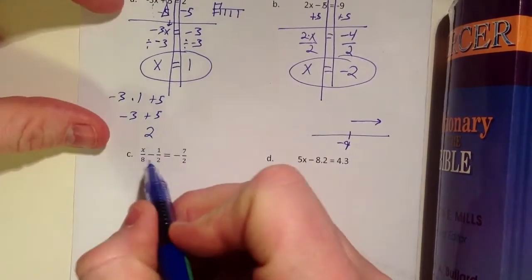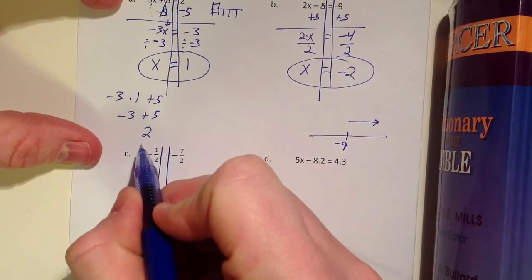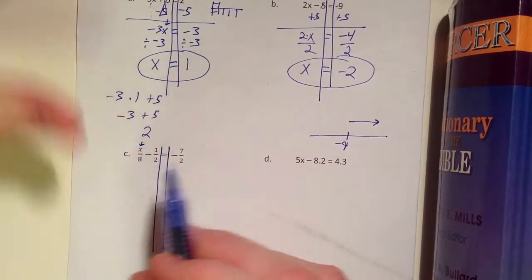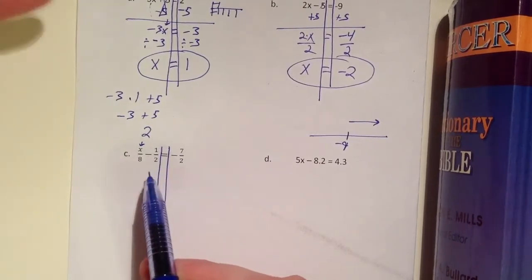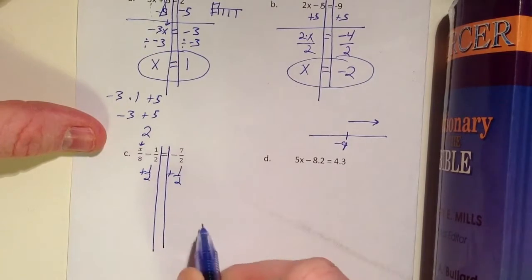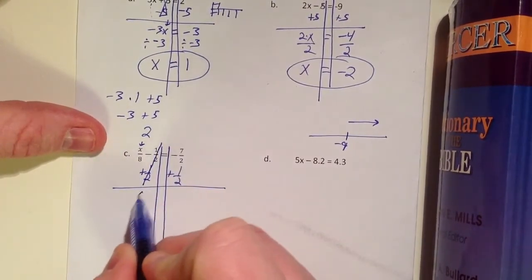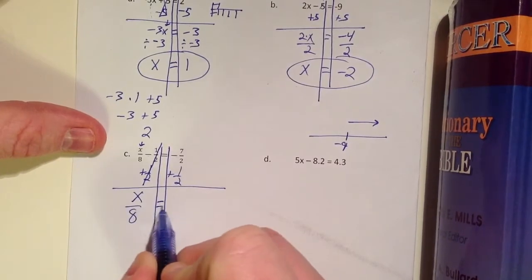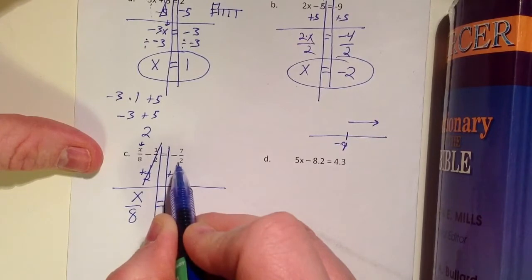All right? So now again, I'm going to forget the fractions, I'm just going to look at the numbers. Is my x alone? No. So how do I get rid of a minus 1/2? What's the inverse? It's plus 1/2. Both sides. These cancel out. I bring my x over 8 down, equals negative 7 over 2 plus 1/2.